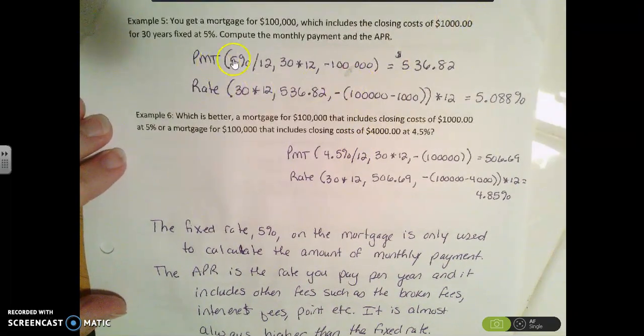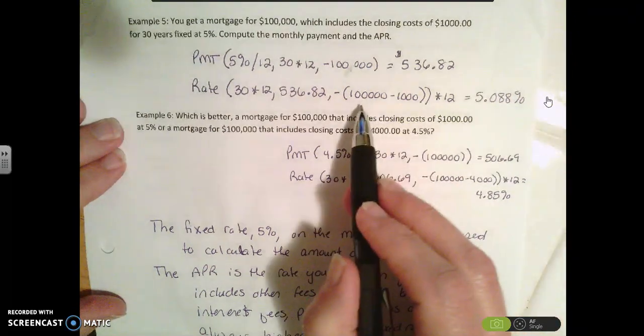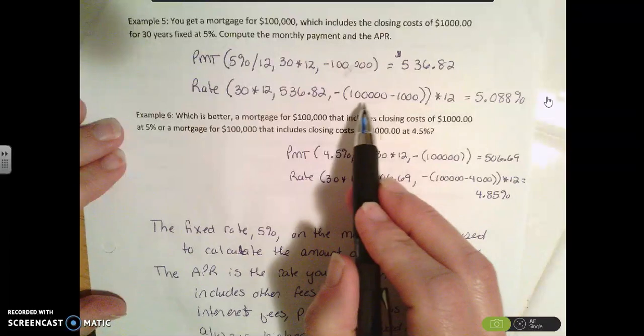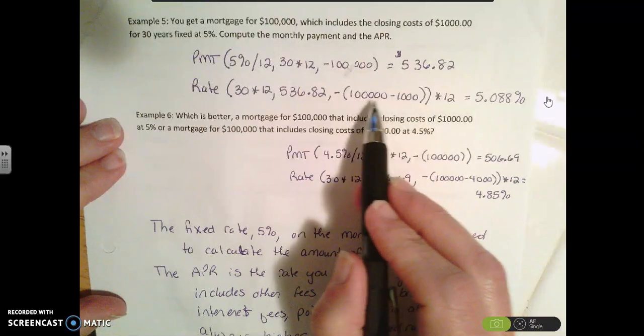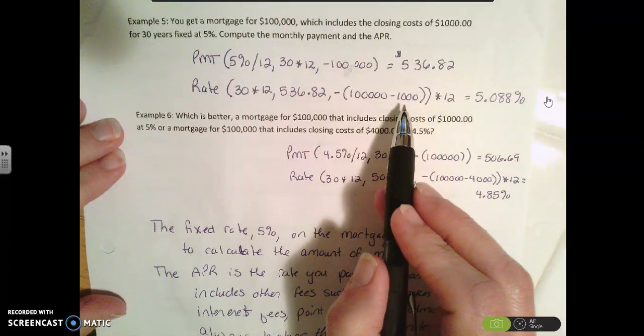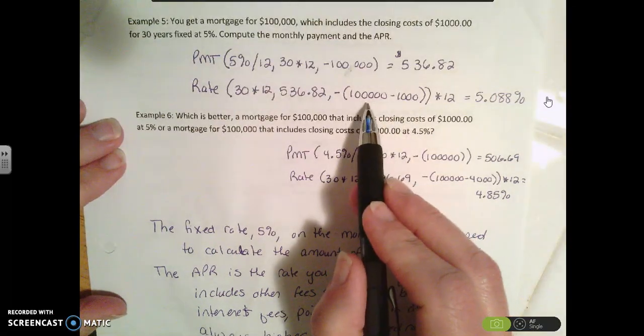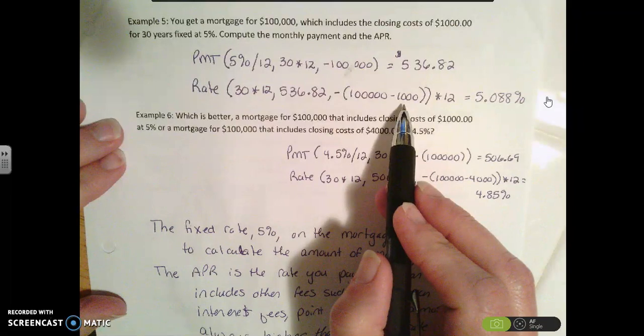So again, we're going to calculate the payment. This is our formula for the payment, and we're going to calculate our rate. So this is our formula for the rate. So notice on the rate that I'm not using the entire 100,000. I'm taking out that closing cost. So when I put in this last value for the rate, which is supposed to be how much I borrowed, it's not the 100,000 I'm putting in there. It's 100,000 minus the closing cost.